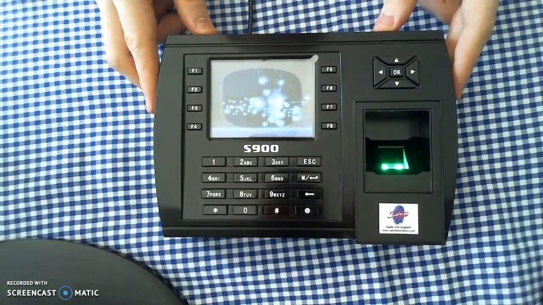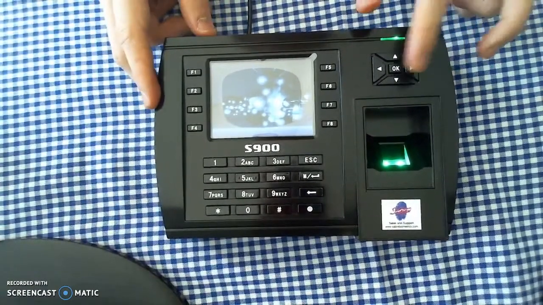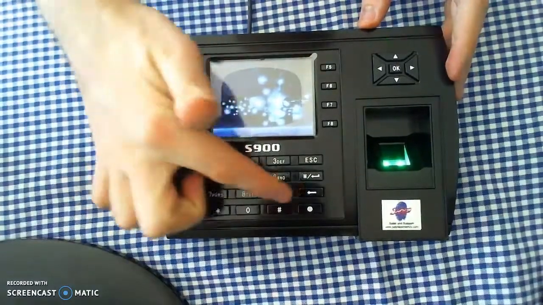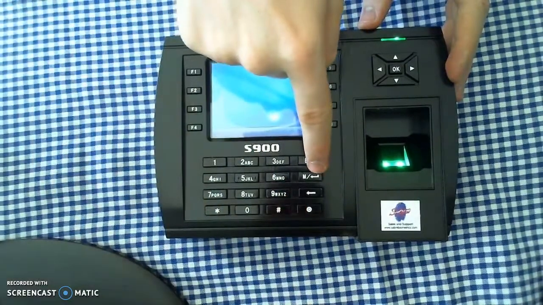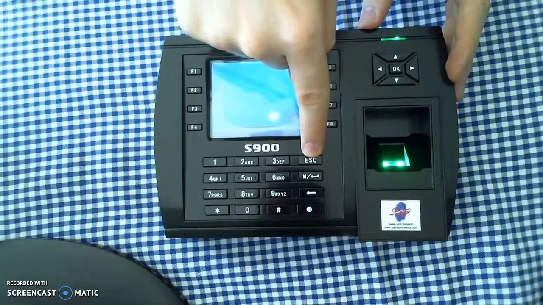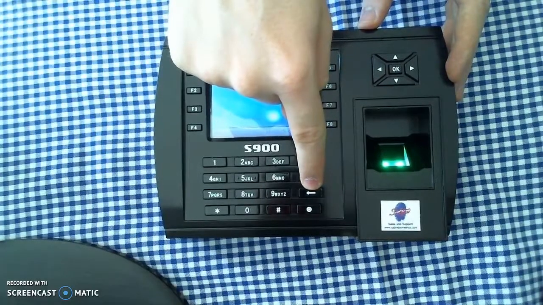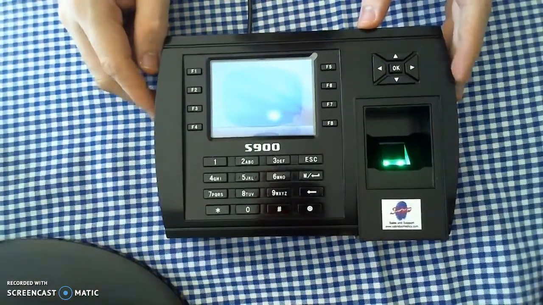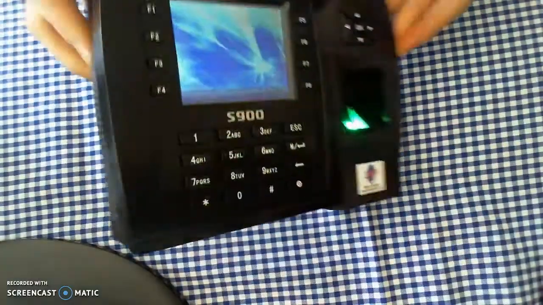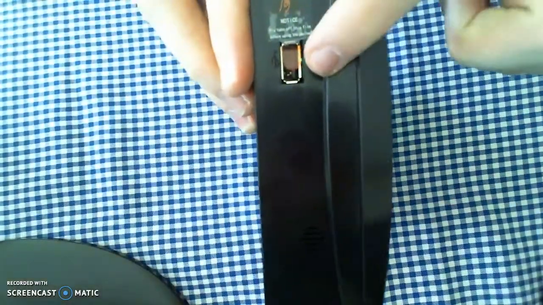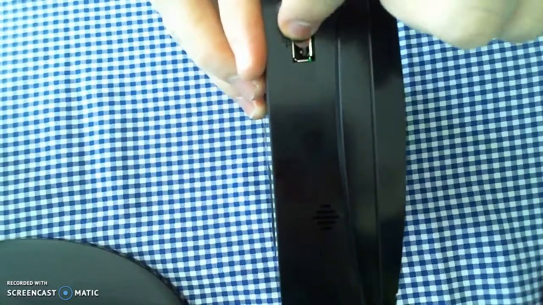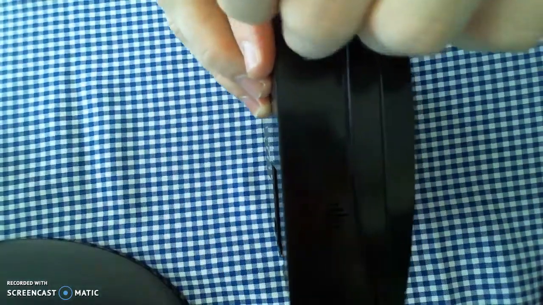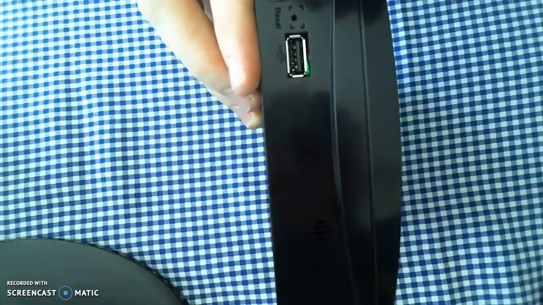The device runs on 12 volt power, and as you can see it's got your navigation keys up over here, your normal standard keys down over here, a power down button over there, your menu button just over here, your escape button over there, and your backspace just over here. Now with this device it does also use a USB port, which is just on the side of the device, and it does also have a restart button which is just under this, right over there.